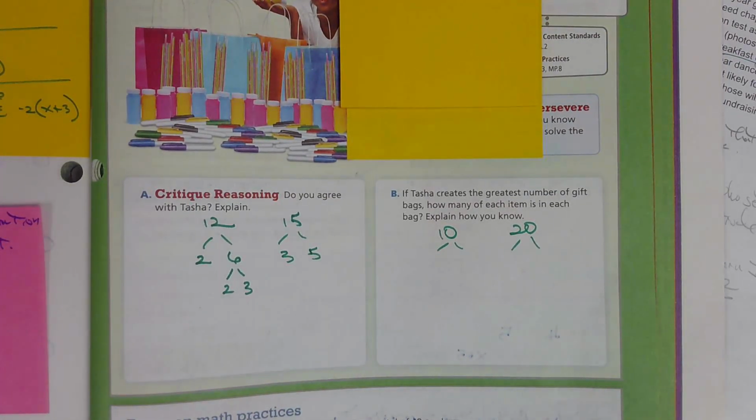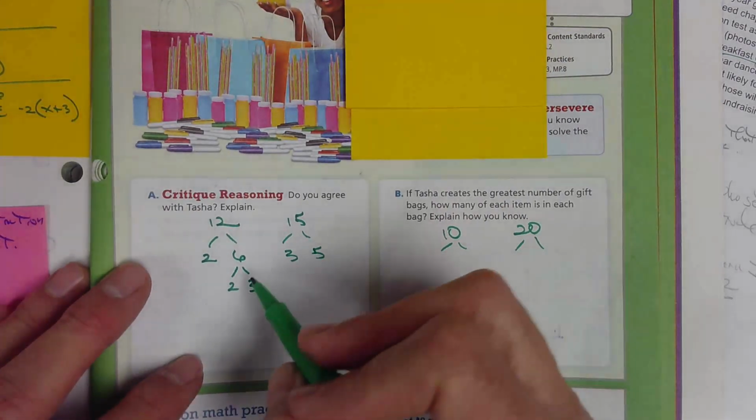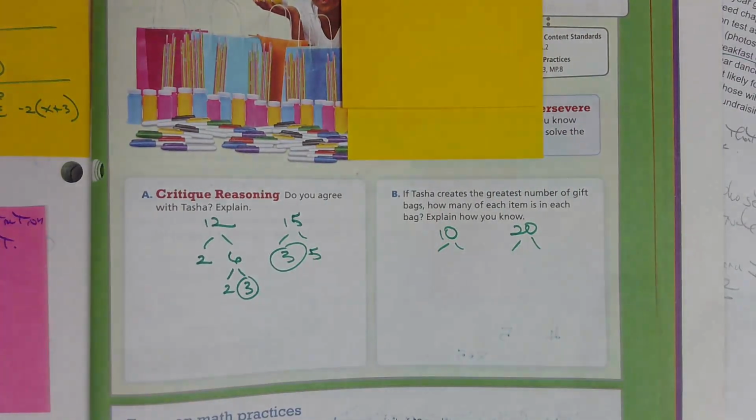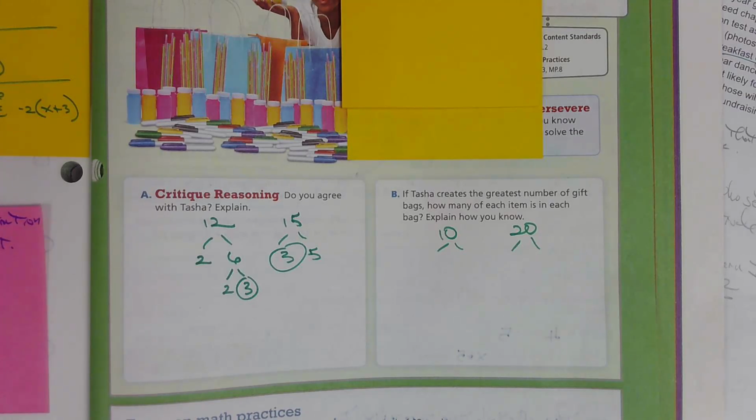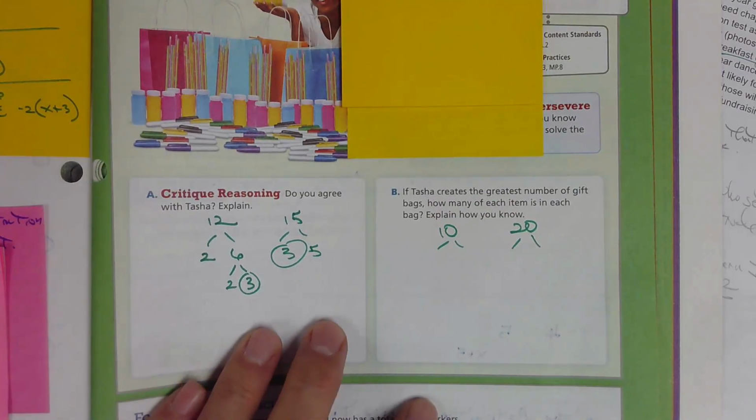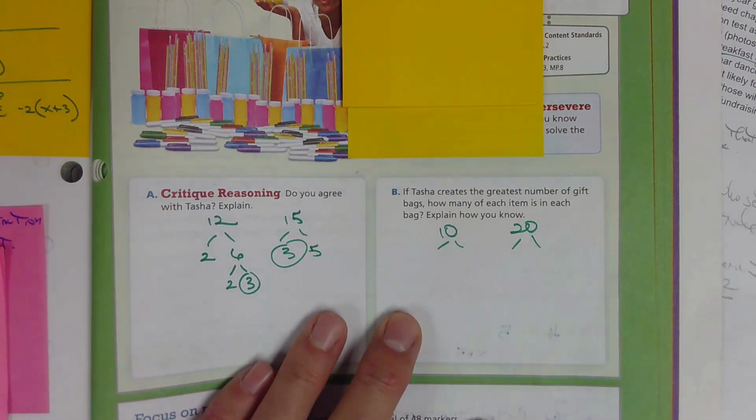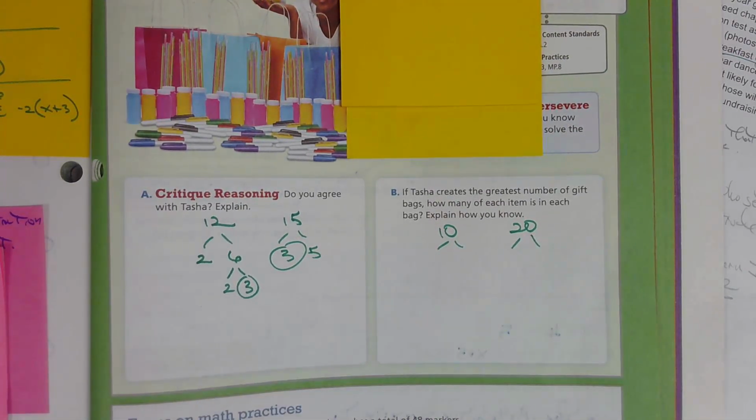So what's the greatest common factor between those two? Should be pretty obvious. It would be 3. All right, so you guys factor out 10 and 20 real quick. So let's see if you got it right. So 10, let me see here. I'll pull some sticks.